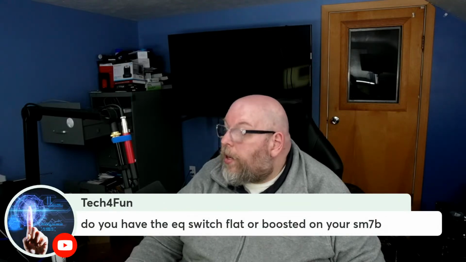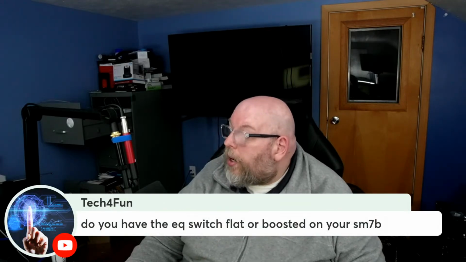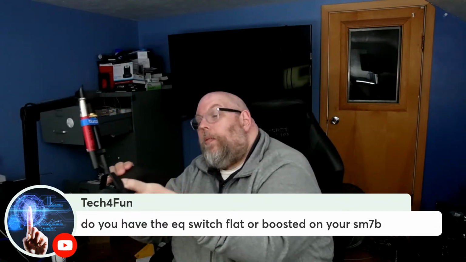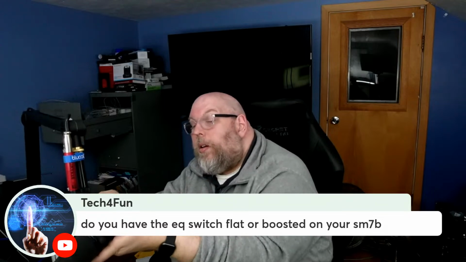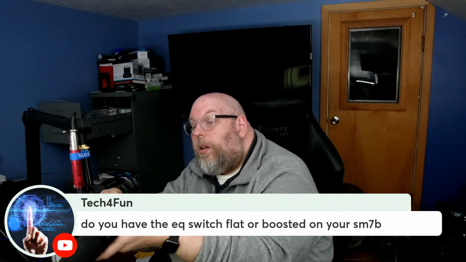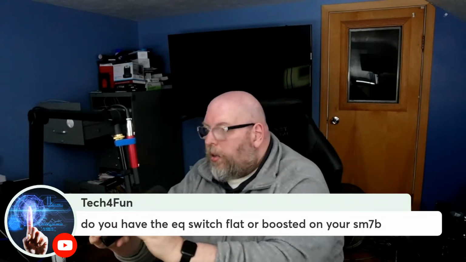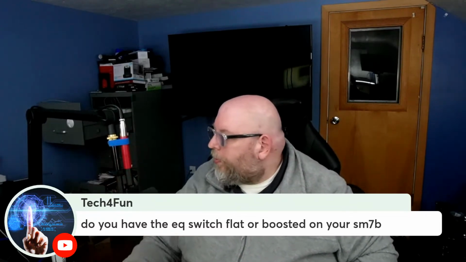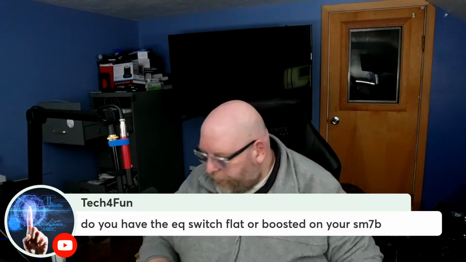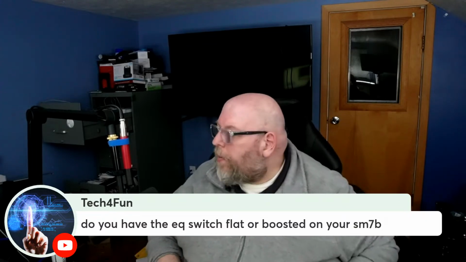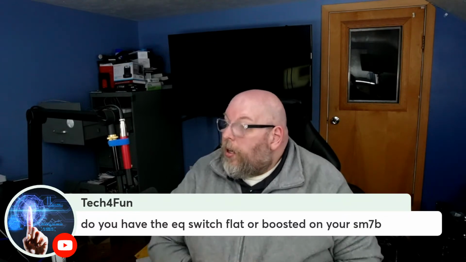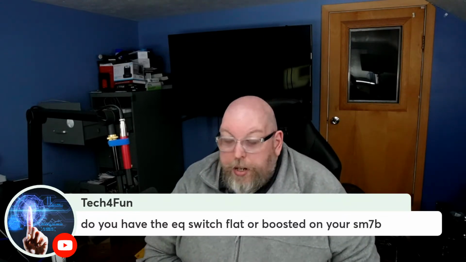Do you have the EQ switch flat or boosted on your SM7B? The low end is flat, the high end is boosted. Is that something I should consider changing?